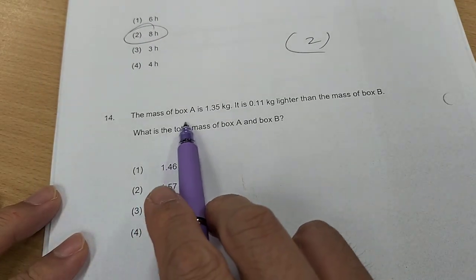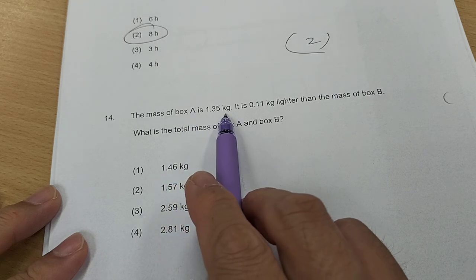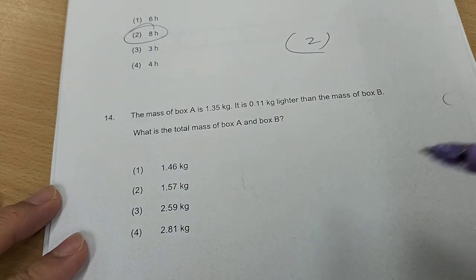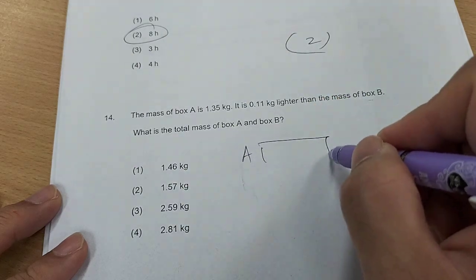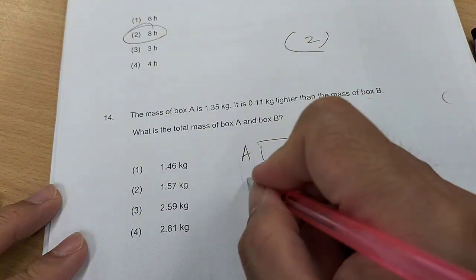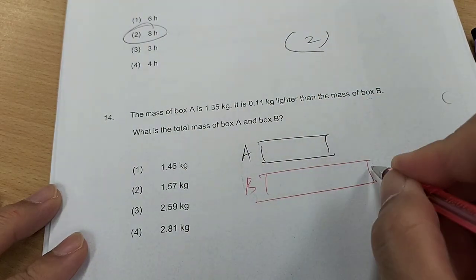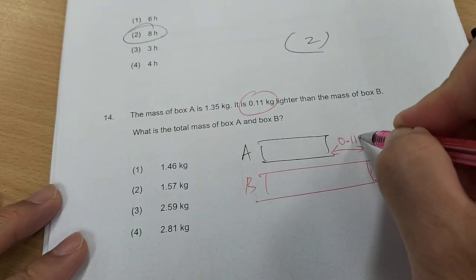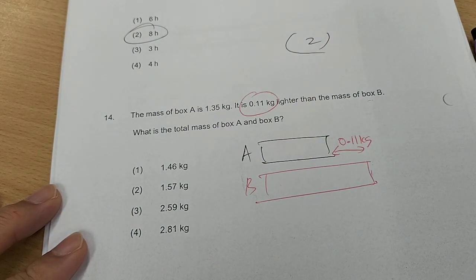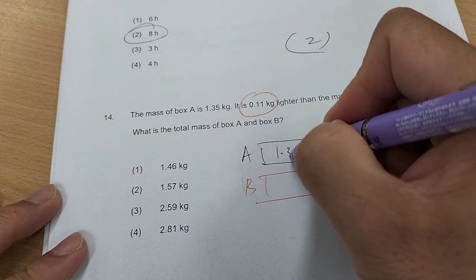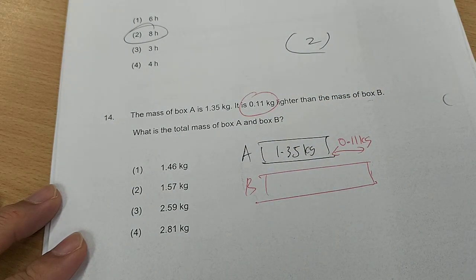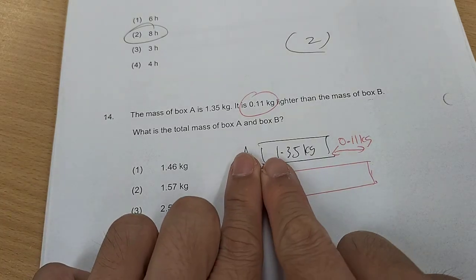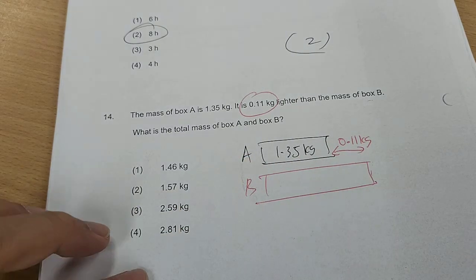Next one, the mass of box A is 1.35 kilograms. It is 0.11 kg lighter than the mass of box B. So box A is lighter than box B, and by 0.11 kilograms. Now, box A's mass is 1.35 kilograms. I can find out already what's the mass of B.